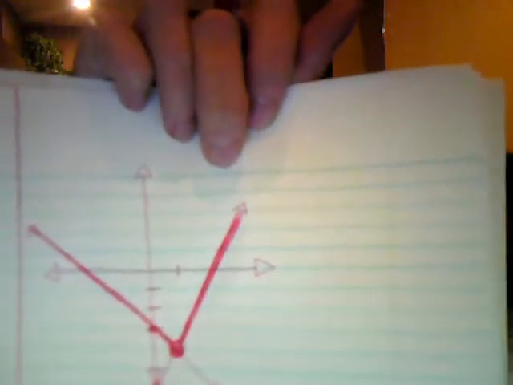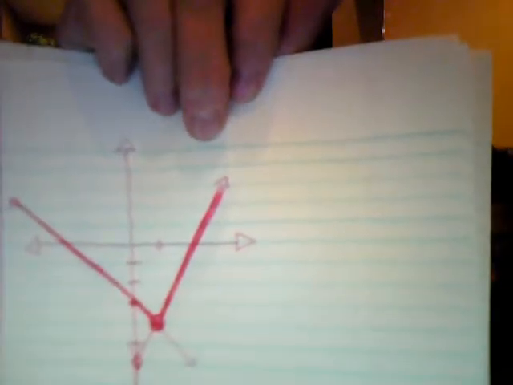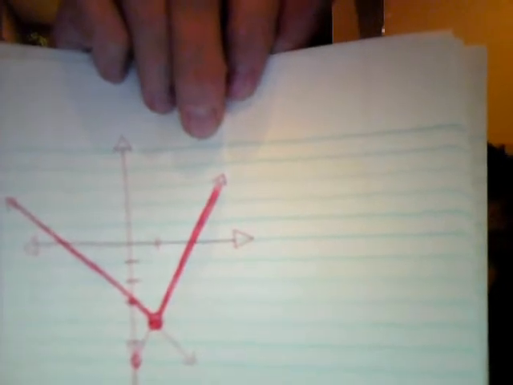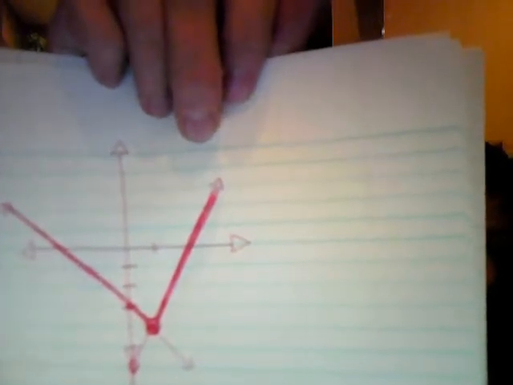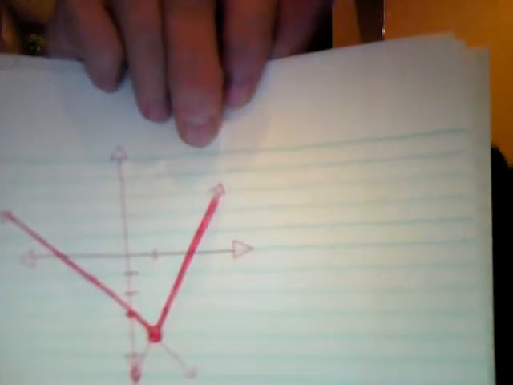So my graph looks like this. Only look at the dark lines, not the light lines. It happens to be that that one point is the same point for both lines, and it's filled in because our second line is greater than or equal to, and our first line was less than. So the two end up overlapping at that point.